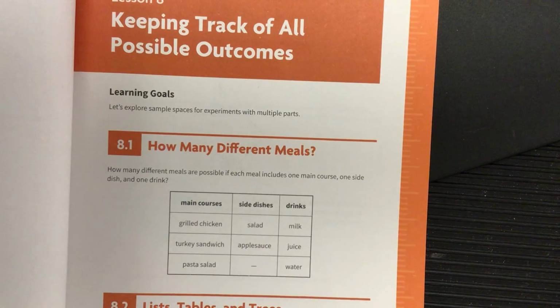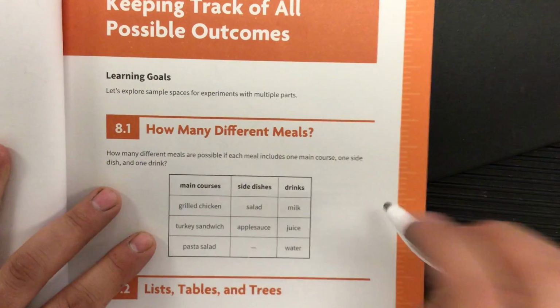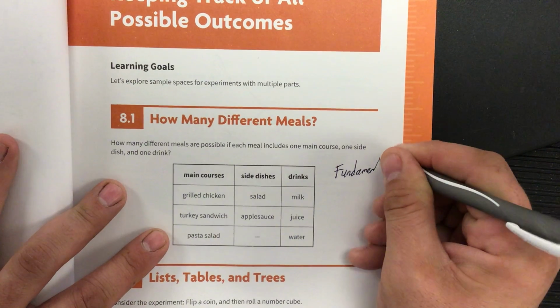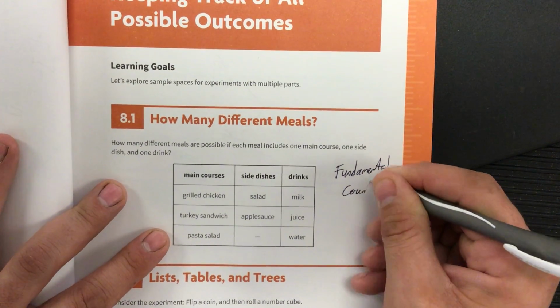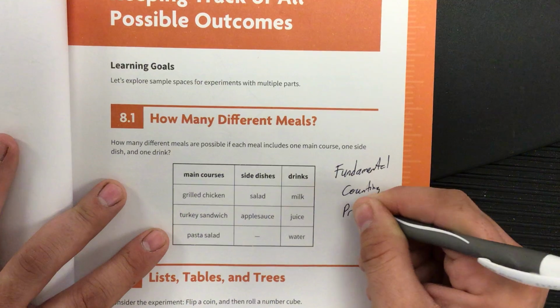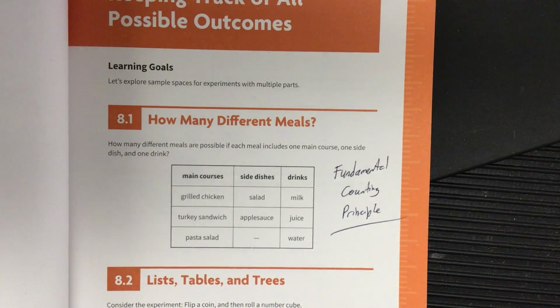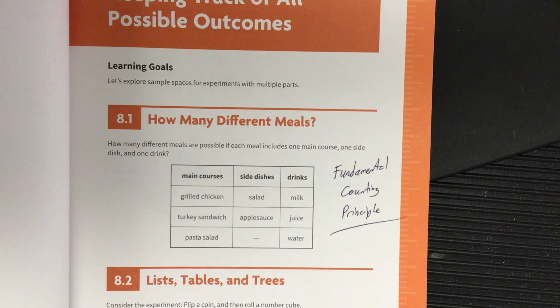9. All right. I want you to write something on the side here, something called the fundamental counting principle. Fundamental counting principle means we can get our total number of outcomes by multiplying how many of each choice you have. For example, if you have 2 shirts and 3 pairs of pants, there are 6 different outfits you can wear. 2 times 3.